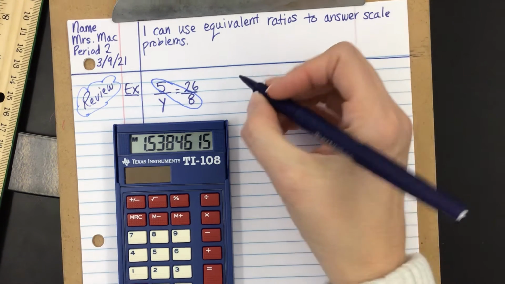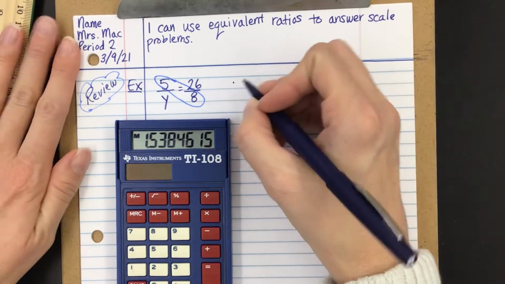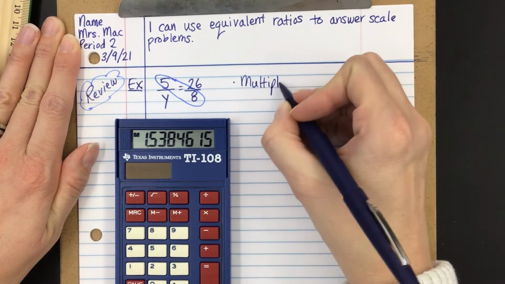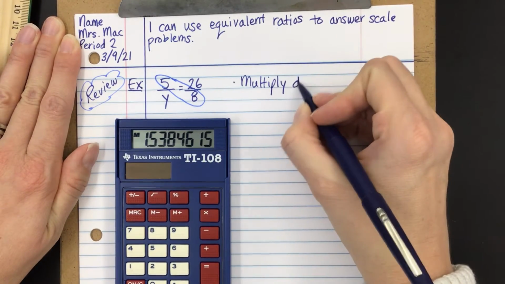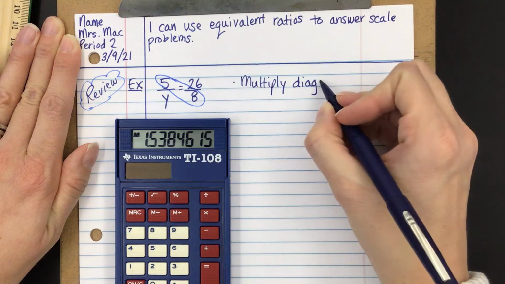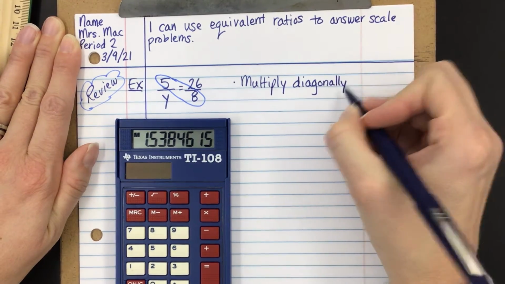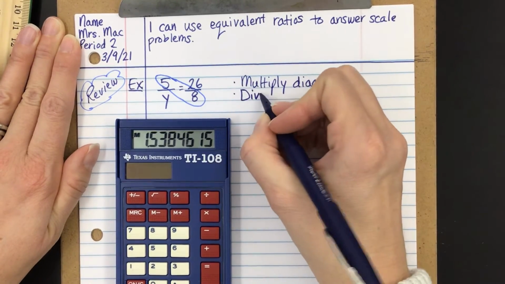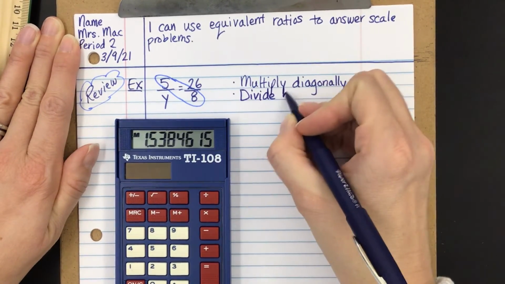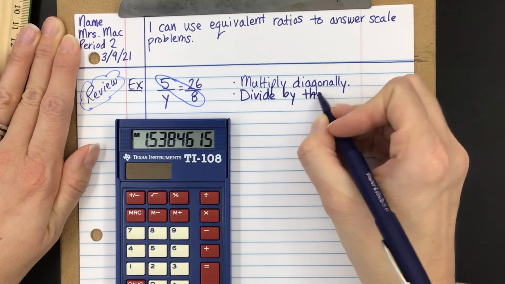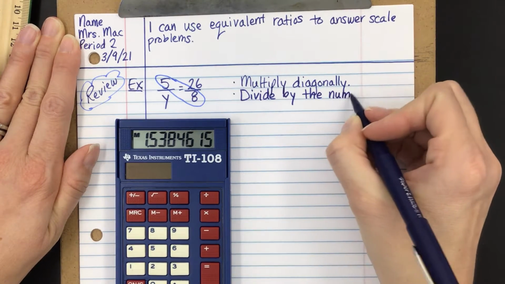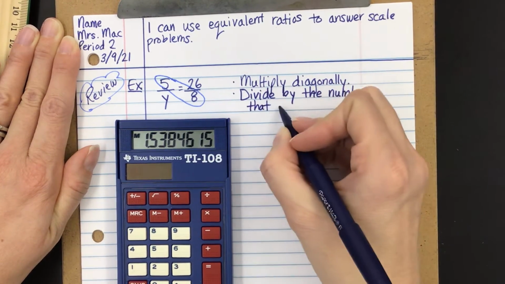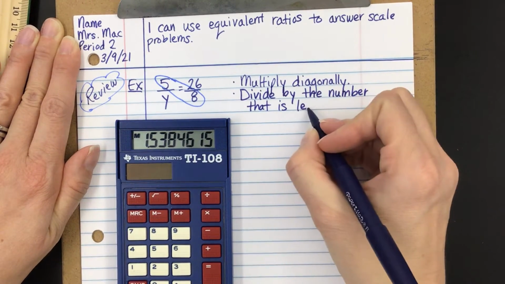So let me just put the directions here so that you have it in your notes for the future. We multiply diagonally. Okay. Then we divide by the number that is left out.